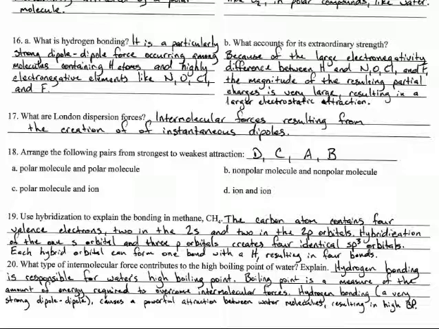And B is going to be my weakest attraction because it's going to be nonpolar and nonpolar. So there's no dipoles here. Okay? There's no partial positive end. There's no partial negative end that sticks around for any length of time. The only thing that we're going to experience in a nonpolar molecule and a nonpolar molecule is going to be some instantaneous dipoles, some London dispersion forces, in other words. And those are going to be fairly weak in general. So our correct sequence is going to be D, C, A, then B.